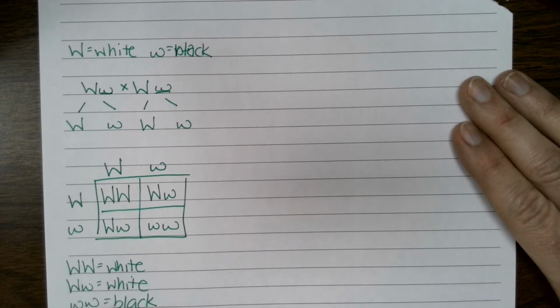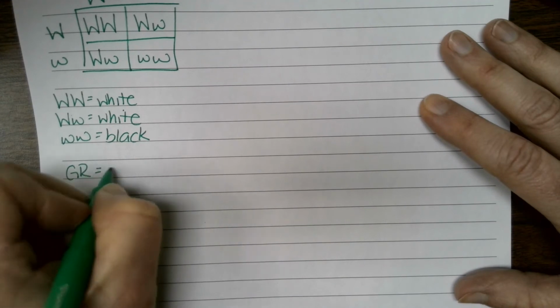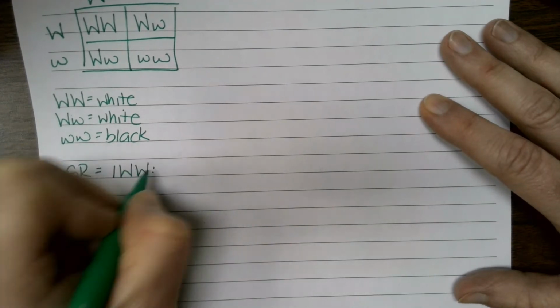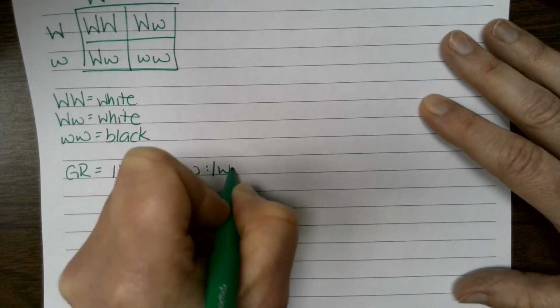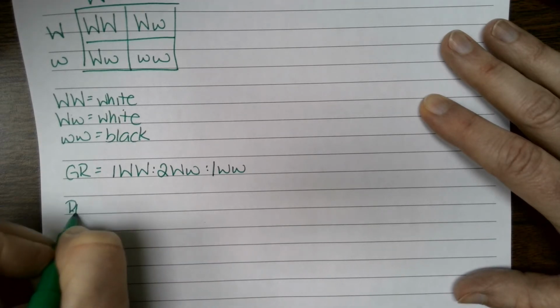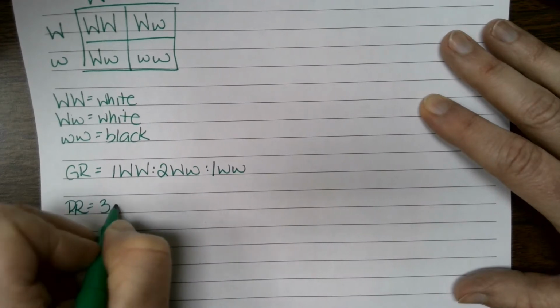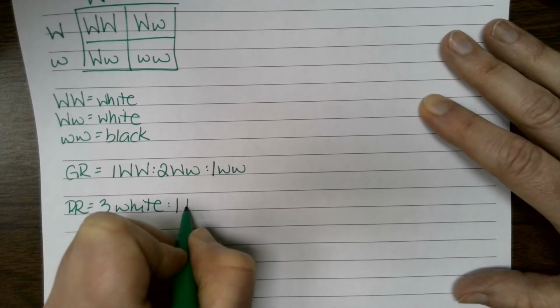Then I'm going to give my genotypic ratio. Sorry, I didn't realize I wasn't on the screen. Had to look up for a second. Genotypic ratio equals 1 to 2 to 1. That's a lowercase w, with the correct genotypes combined with those numbers. Then the phenotypic ratio is going to be 3 white to 1 black.